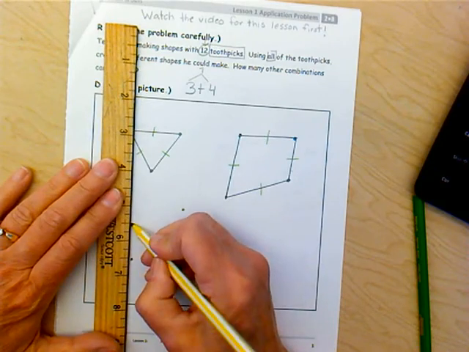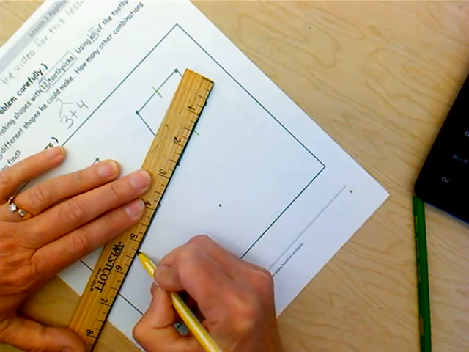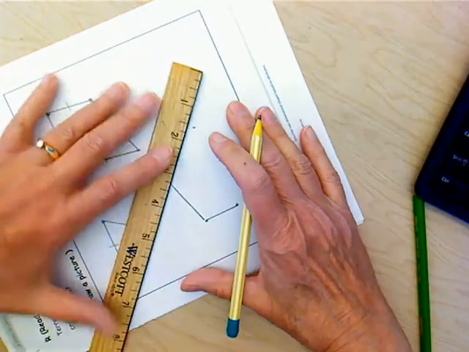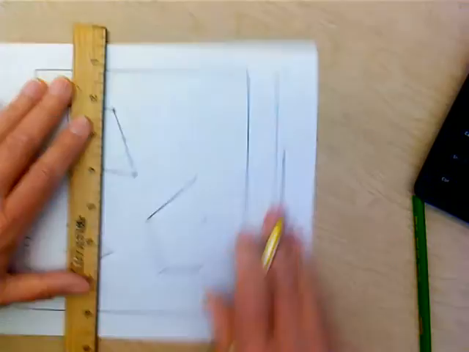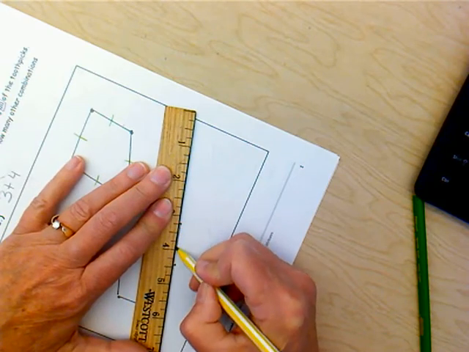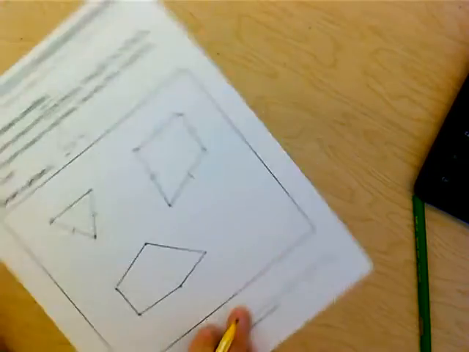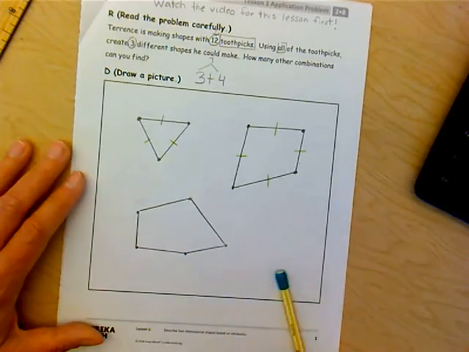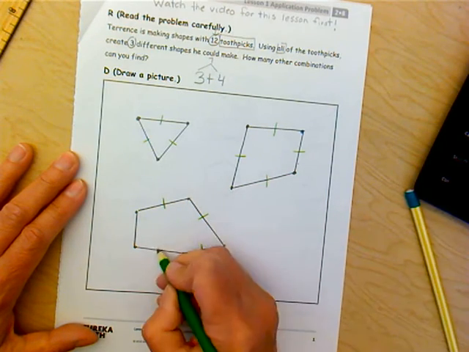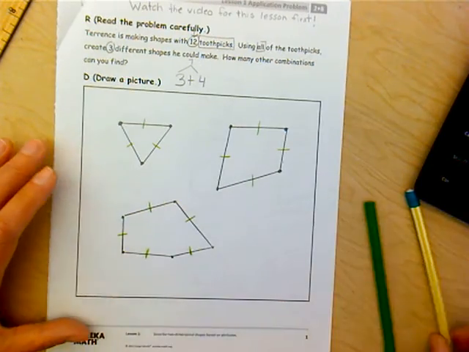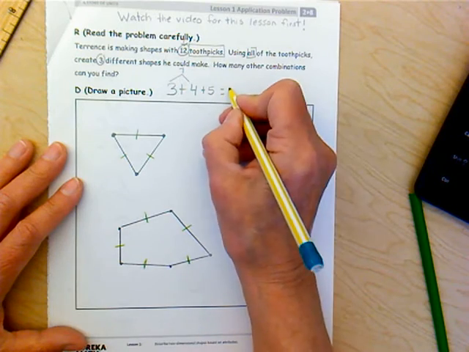Here we go. So there's 1 line segment. Hope I don't goof this up. 2 line segments. These are actually toothpicks. 3 line segments. 4 line segments. And this one, 2, 5 line segments. There we go. Interesting. That's a fun shape. I'm going to count those sides. 1, 2, 3, 4, and 5. So I'm adding 5 more toothpicks to give me a total of 12 toothpicks.